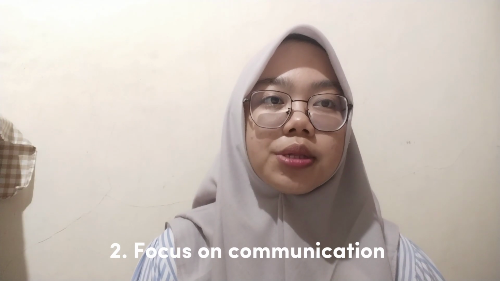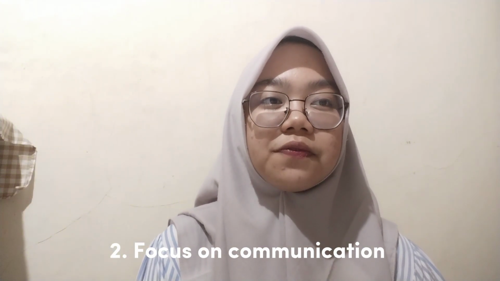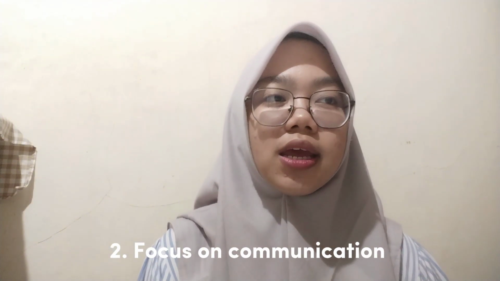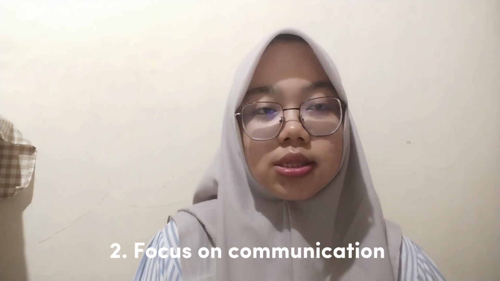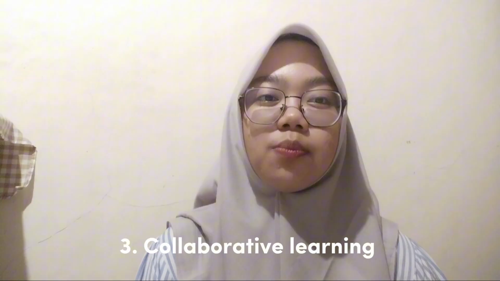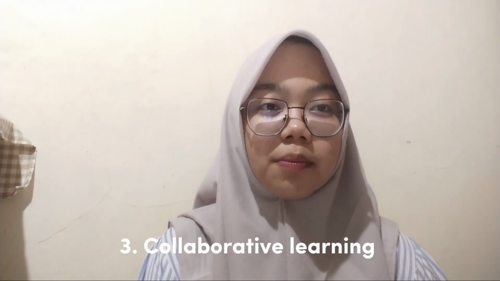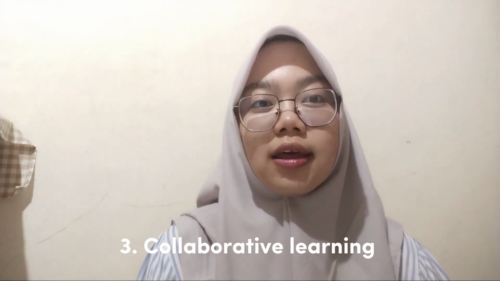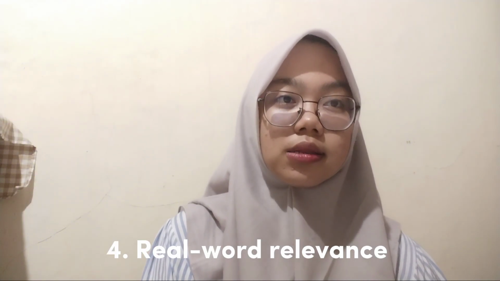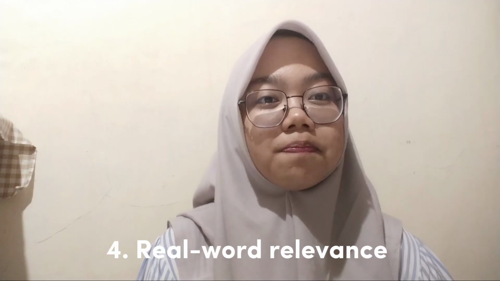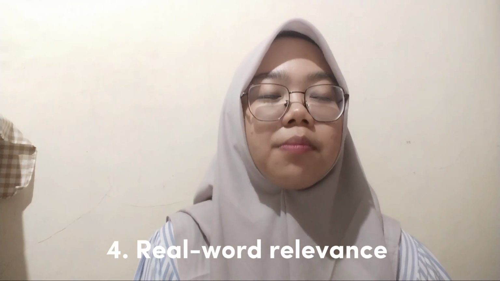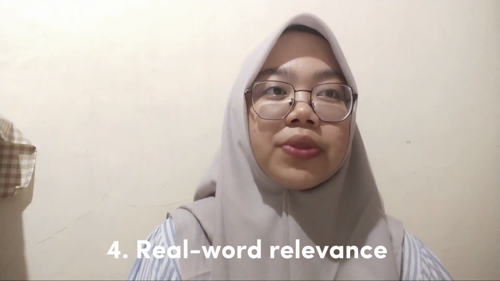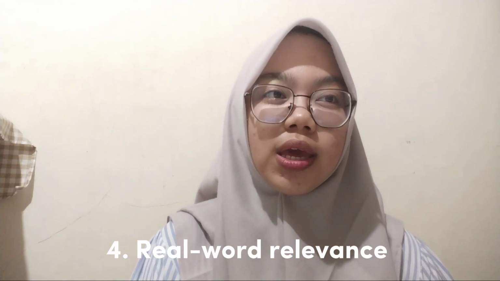The second is focusing on communication. The goal is for students to communicate successfully in their target language, not just talk about grammar. And the third one is collaborative learning. Students often work in pairs or groups, which promotes real-time negotiation, clarification, and active language use. And the last one is real-world relevance. The tasks are inspired by everyday life, by real life. This makes learning more engaging because students see the point. They are doing what they might actually do outside the classroom.